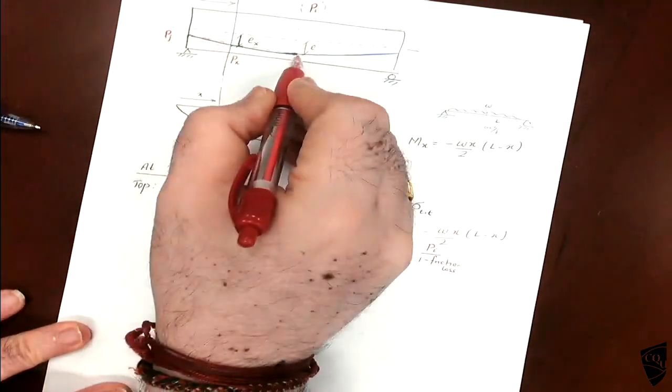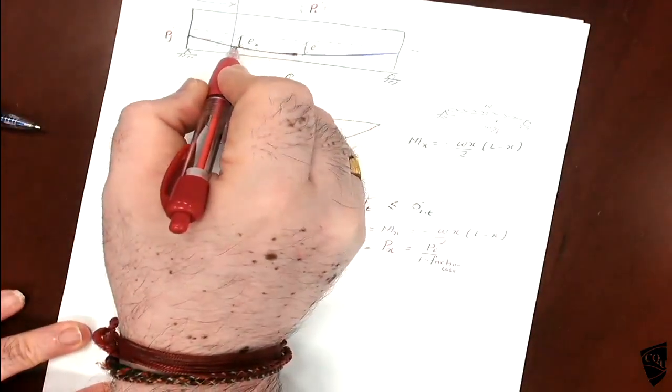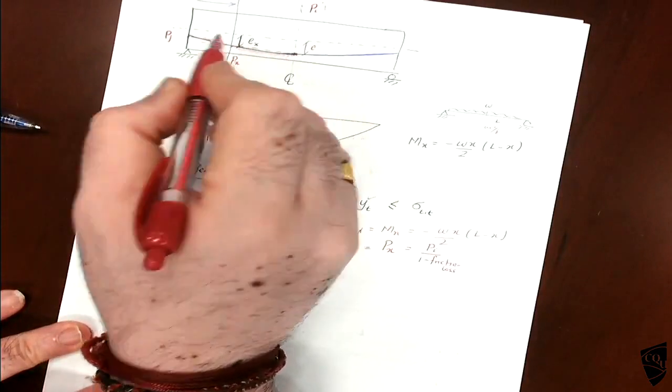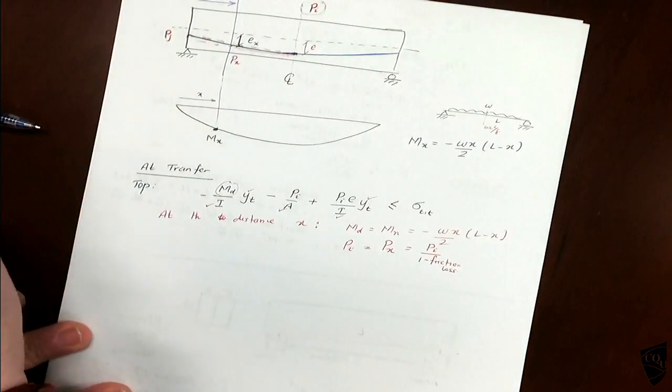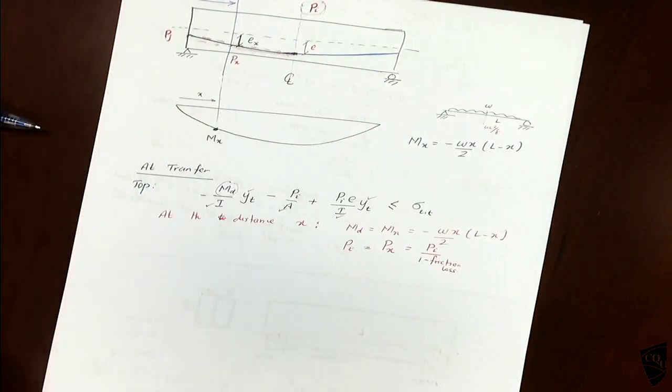To find this one, we need to consider the friction loss. The friction loss is given. There's an equation in the standard, and we'll talk about that next week under the losses.